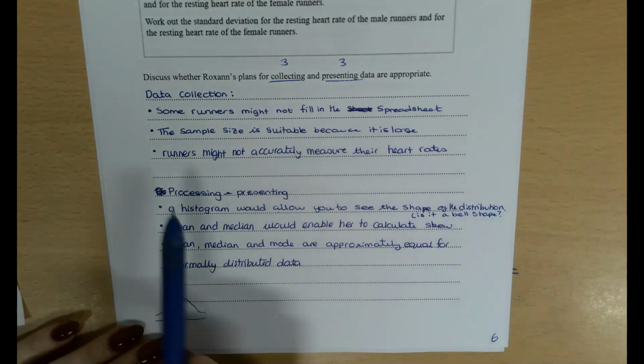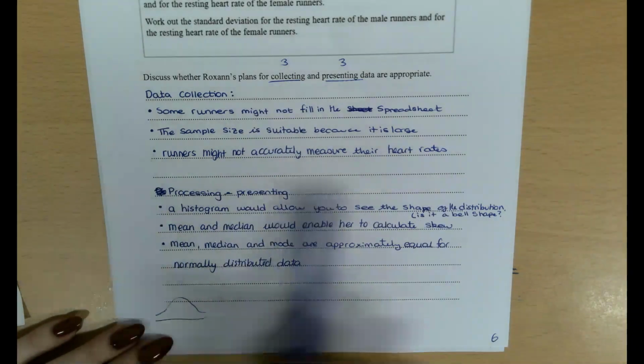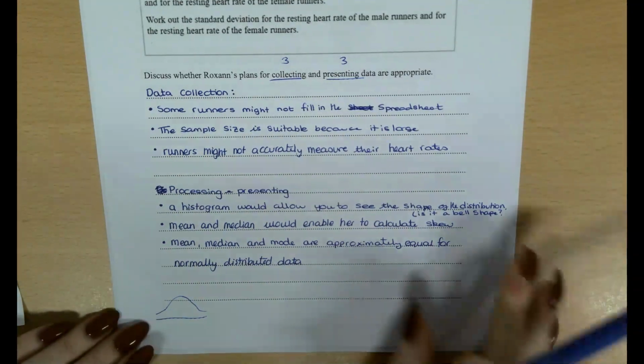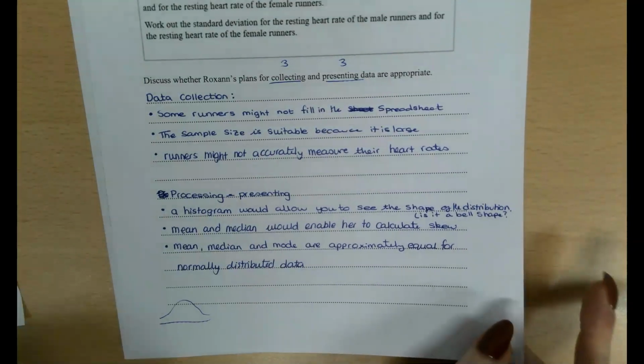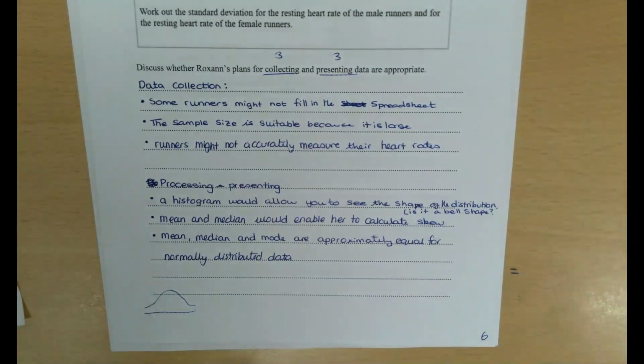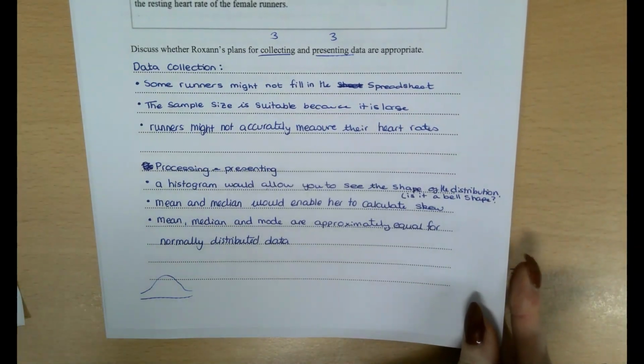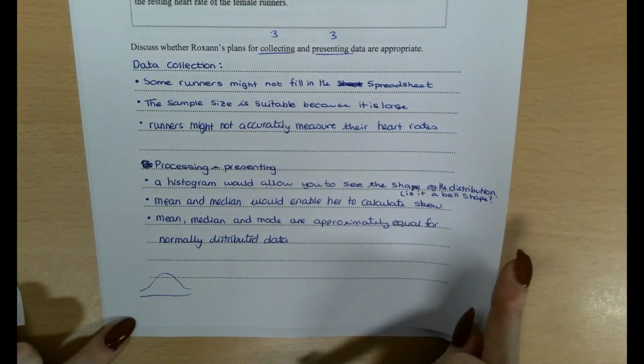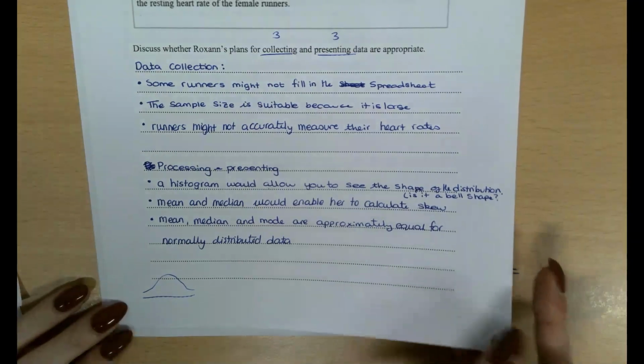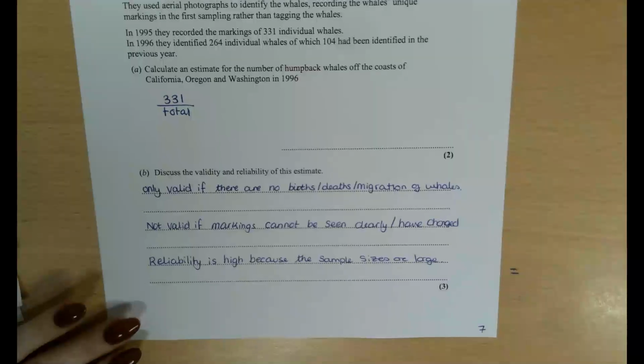We then, coming back to data collection, actually does she need to indicate whether they're male or female within that? Now you could also talk about a box plot might allow you to see if the data is symmetrically distributed. You could talk about the fact that working out mean and standard deviation is appropriate for trying to work out whether it's normally distributed. But it really is thinking about what makes a normal distribution, and is this going to give me sufficient evidence? Okay, we need 3 points for data collection and 3 points for processing and presenting. On to our last little bit.